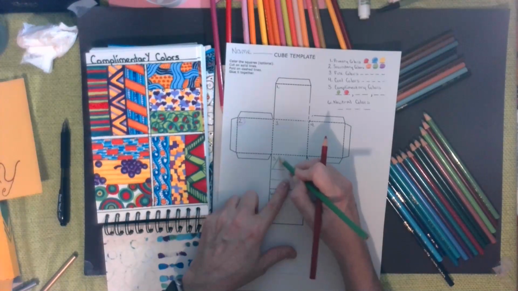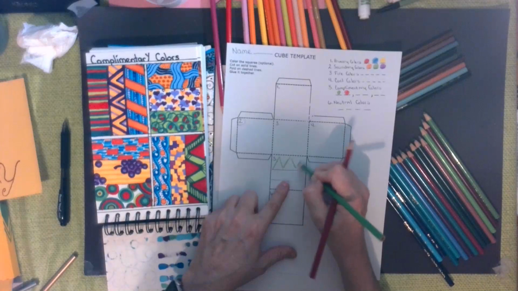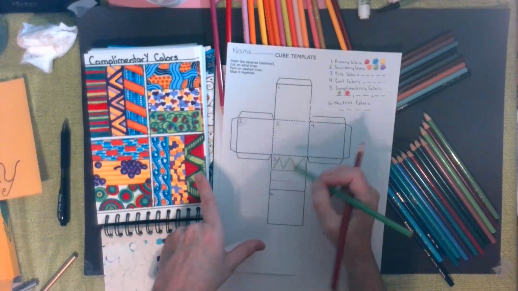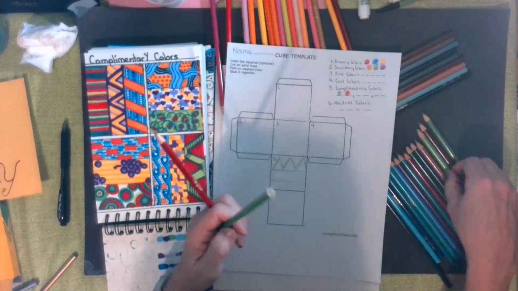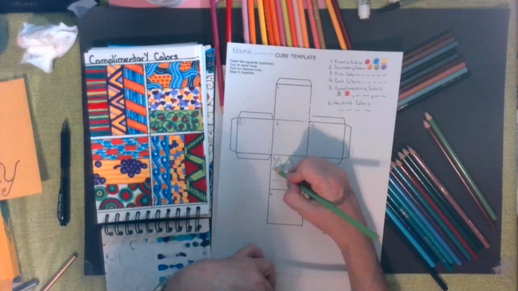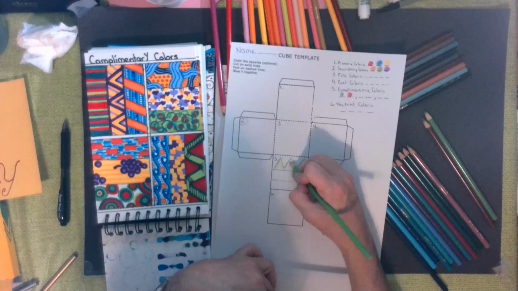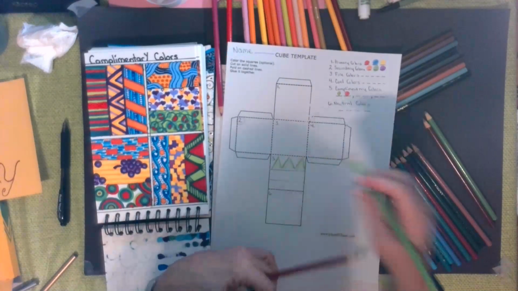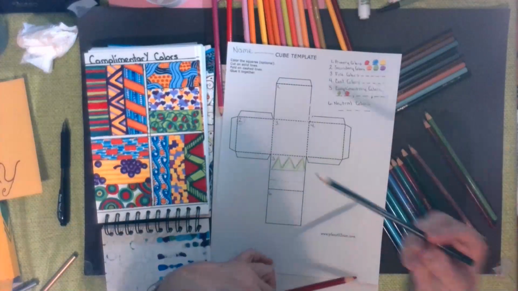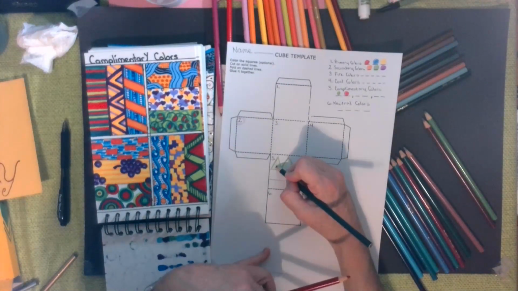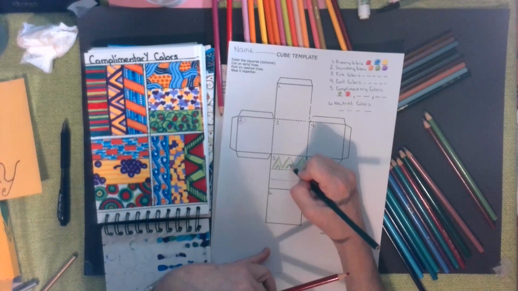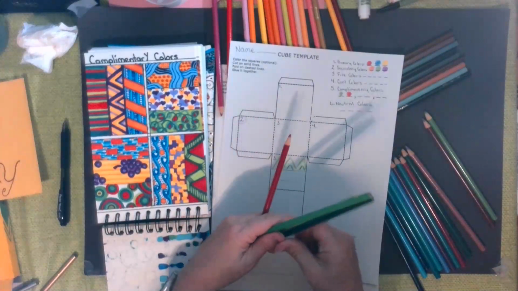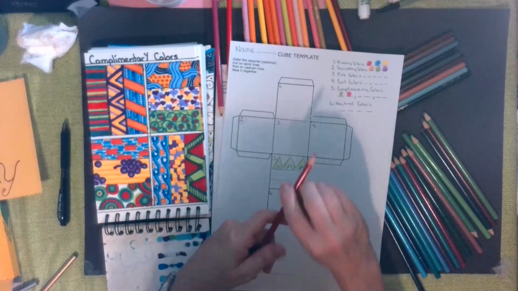So if I'm doing my green and my red, well, again, I can use all the different greens. There's another green. Right. There's a super dark green. Right. See, you can use all the greens.